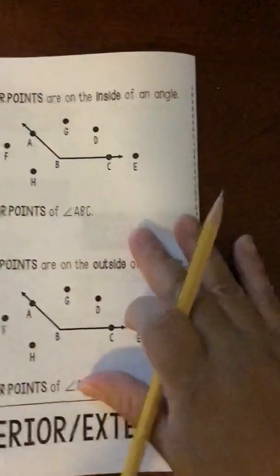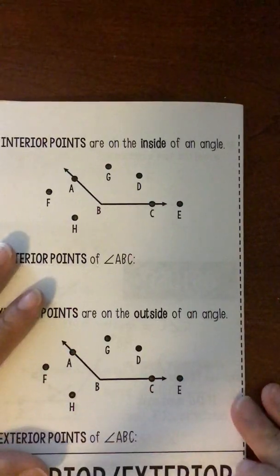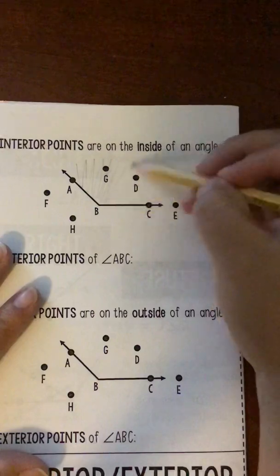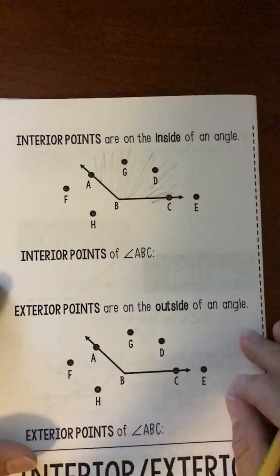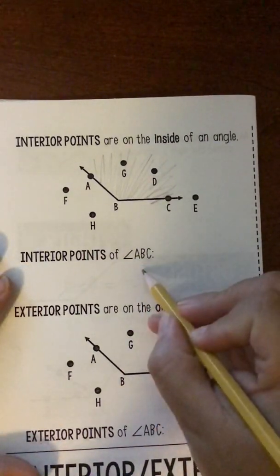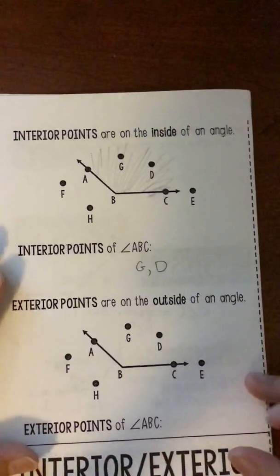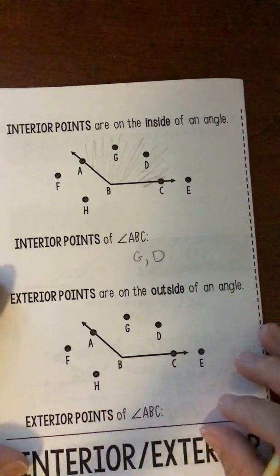If you fold it over this way, we've got interior points, which are inside of an angle. So we're talking about this right here. That would be considered inside of the angle. Interior points of angle ABC are points G and D. Remember, we don't have to write the word point, but we do need a comma to indicate that we're talking about 2 separate things, not one thing together.